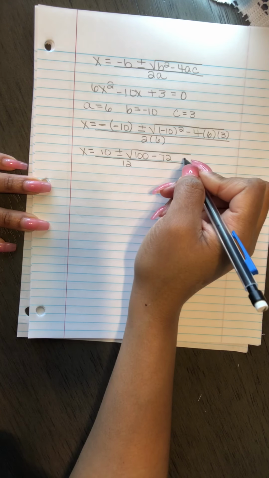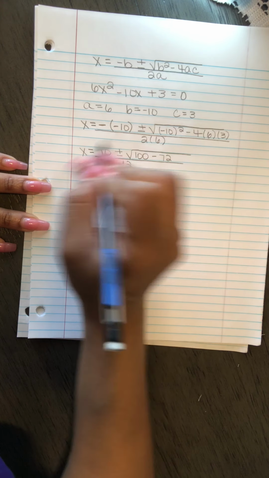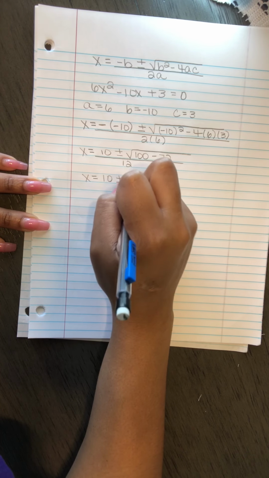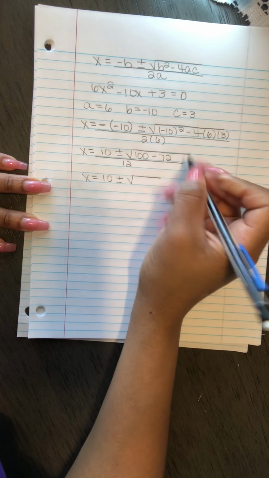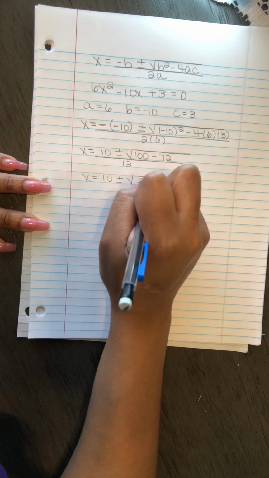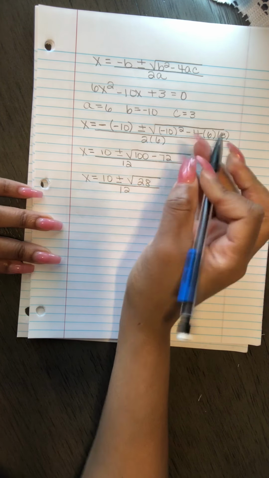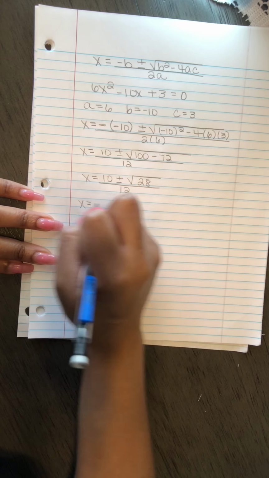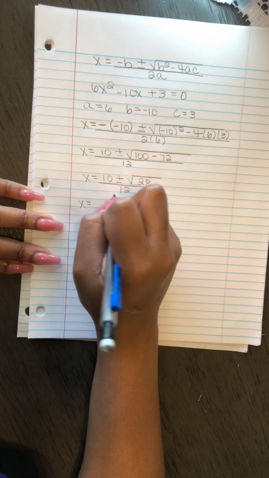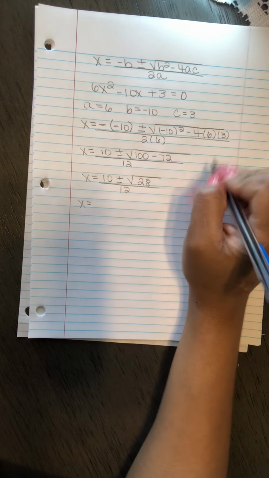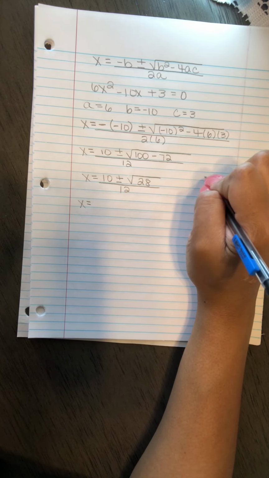Well, we haven't finished simplifying that under that radical yet, so let's keep on going. 100 minus 72 is 28. All right. Now I have 10 plus or minus the square root of 28 all over 12. Can I simplify the square root of 28?